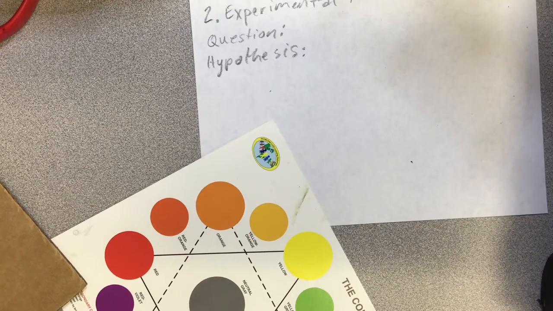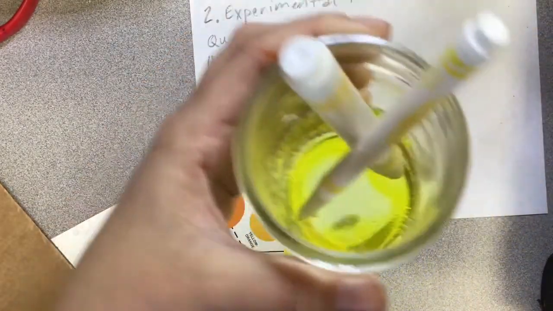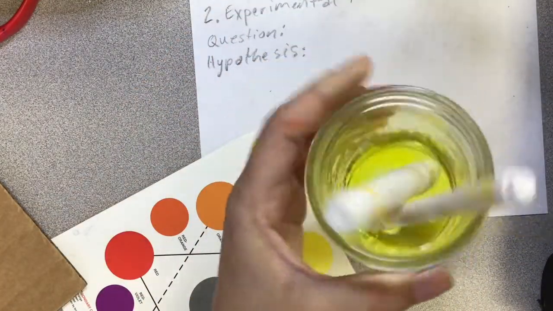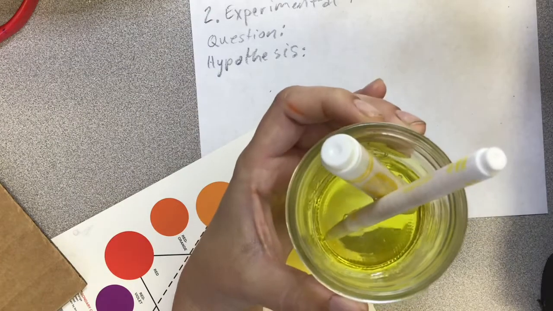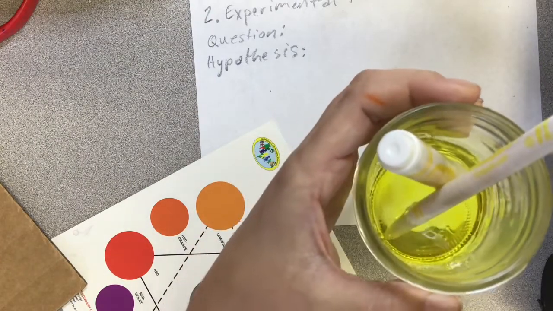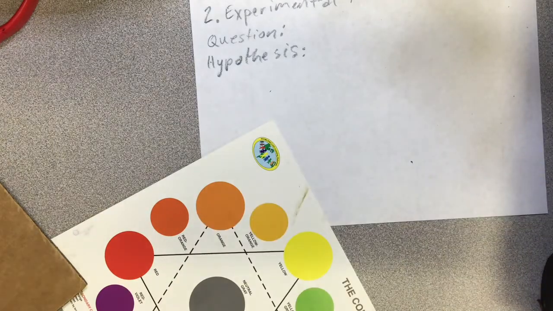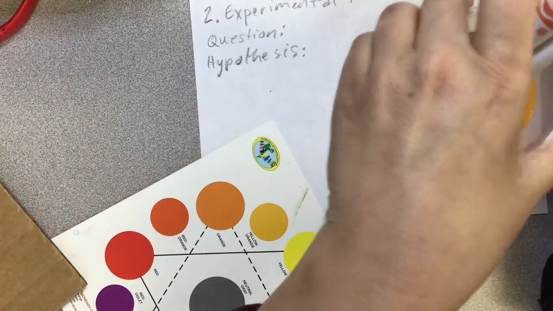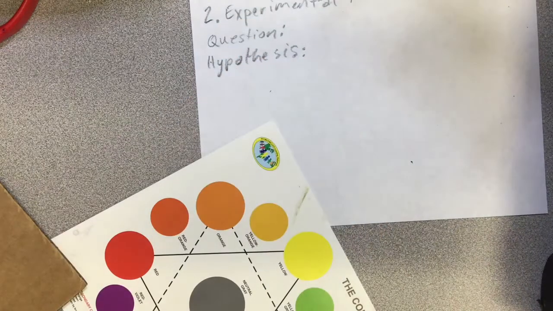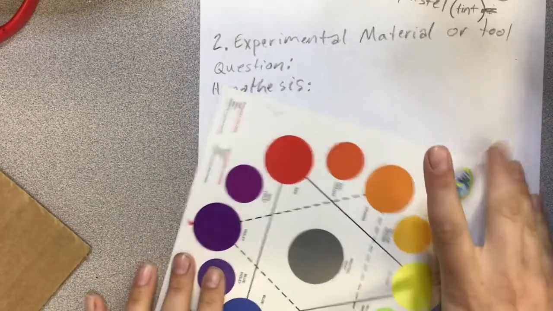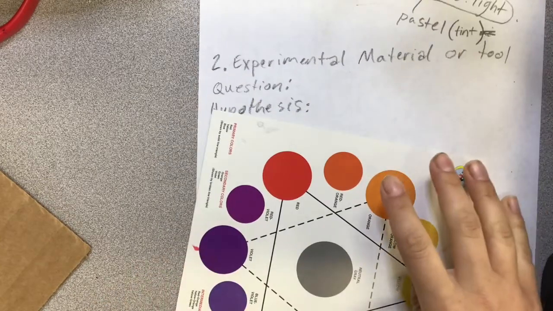You can also choose materials like creating an experimental paint like we did before. Here I've just taken 2 dried out markers and put them in a cup of water. Make sure you don't use too much water so that your colors are vibrant. Here I've done the same with orange. It also says you could use food coloring in water. Maybe you want to try a ground spice in water like we did before.